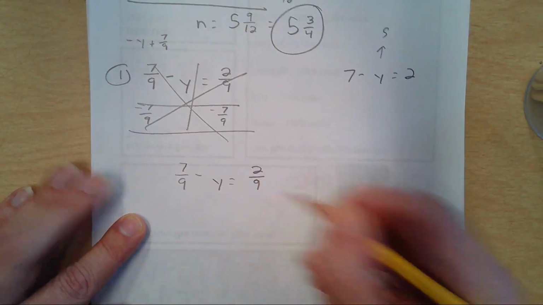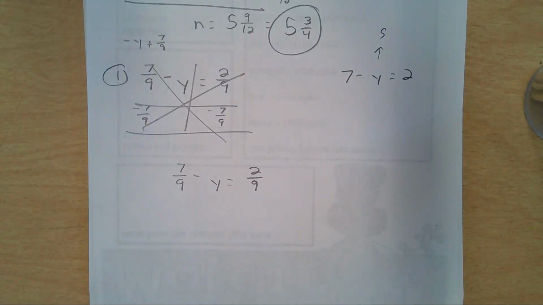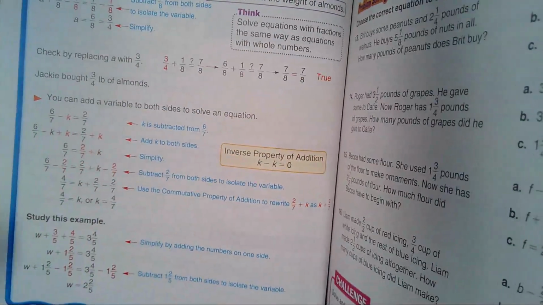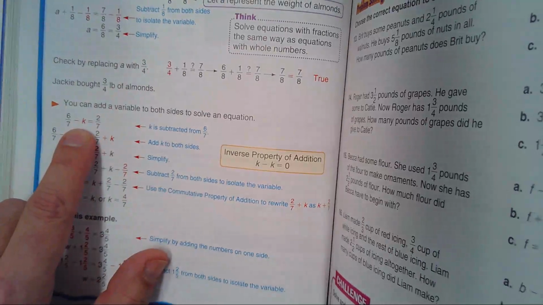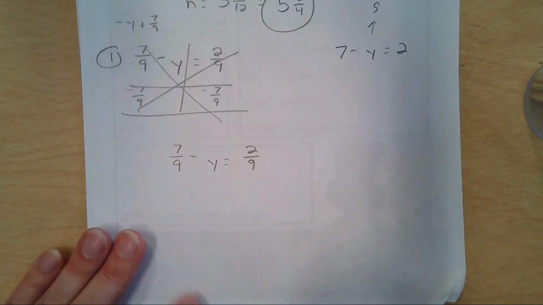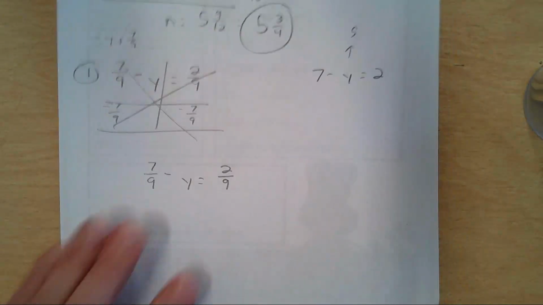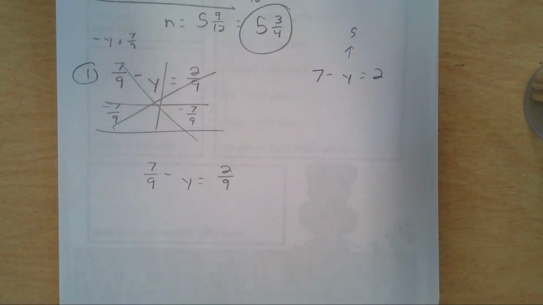What would I want to do? And the book kind of goes through this here. I'll show you the same way, but here's the whole thing. Add the variable to both sides. To solve the equation, they have that similar situation where we're subtracting k. But what we do here is instead of subtracting the variable, we always want the variable in a positive state.